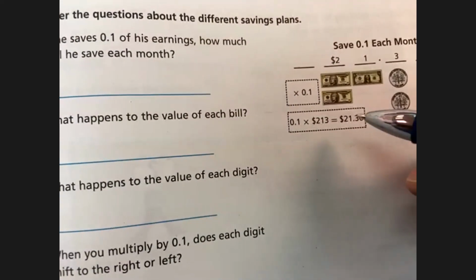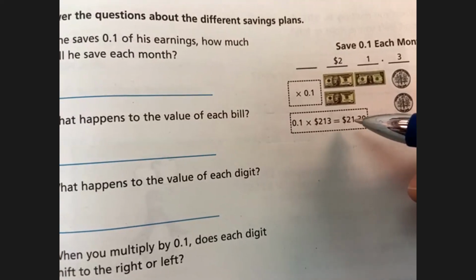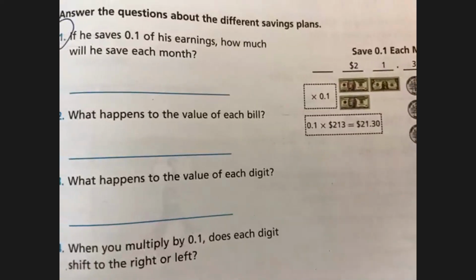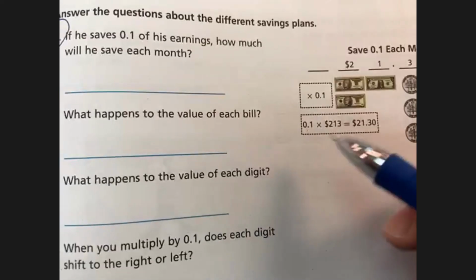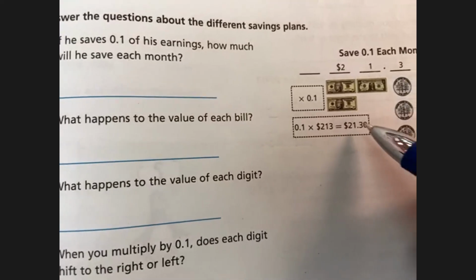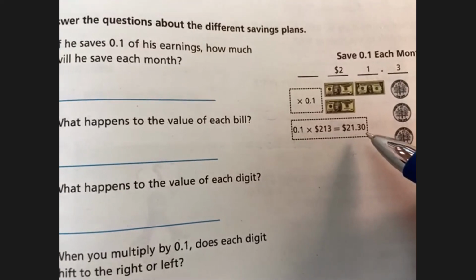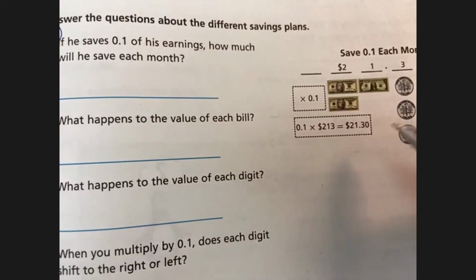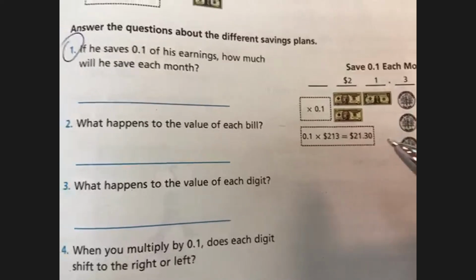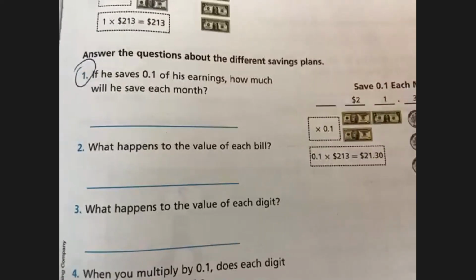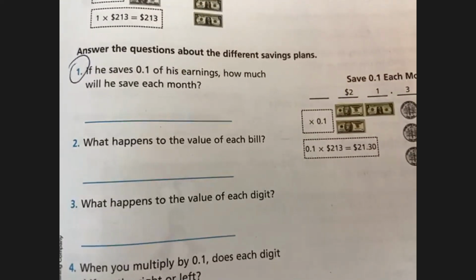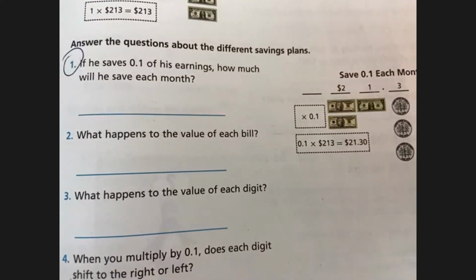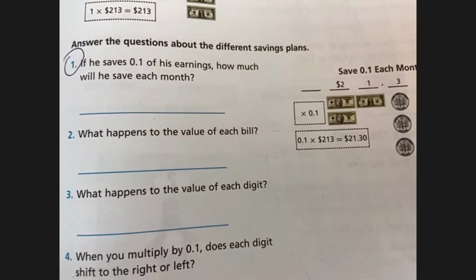Okay, and then after the decimal point, we have our dollars here. What goes right there? So if this is $21, what's our unit of money right here? Cents. So how would we say $21 and 30 cents? 30 cents. Yes, good. Be careful of that. Okay, alrighty. So we have $21.30. If he saves 1/10 of his earnings, how much will he save each month?